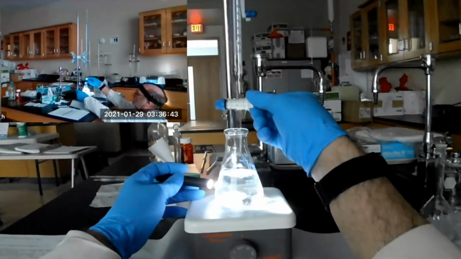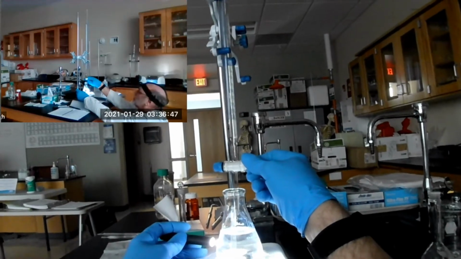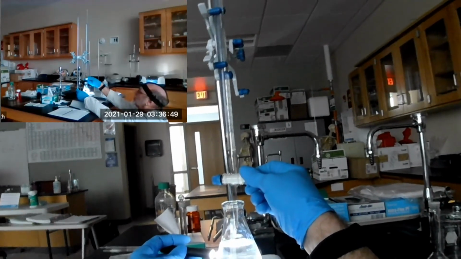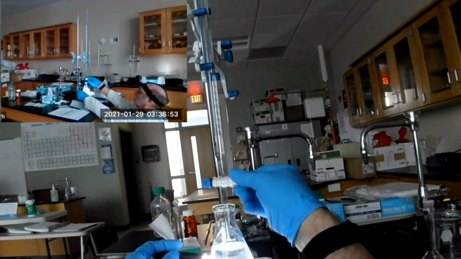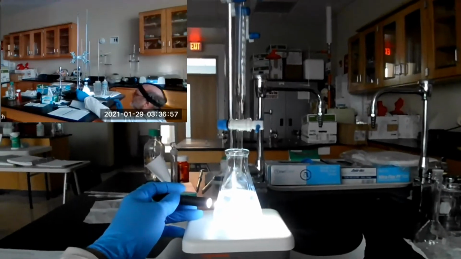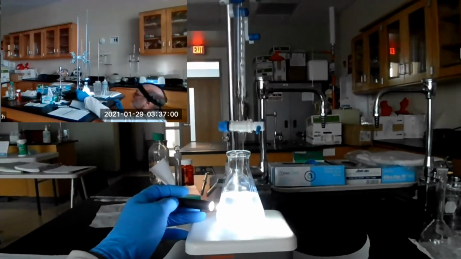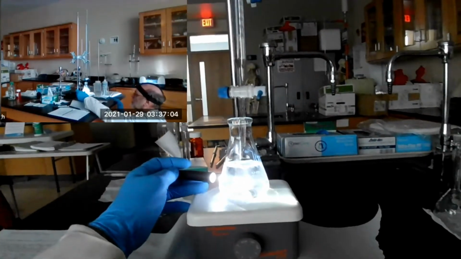Let's add another drop. One more drop coming up. One more drop. Come on, come on. Very sensitive. There we go. Okay, we formed the silver chloride, disturbed the equilibrium. Now it's reestablishing.